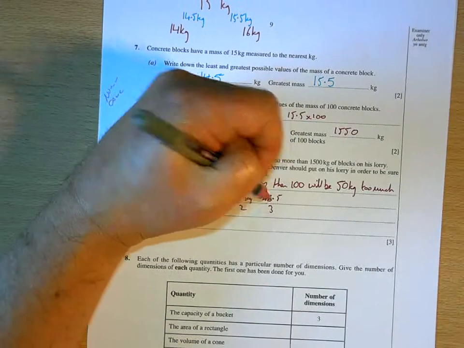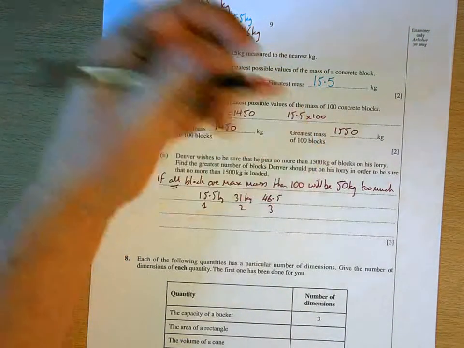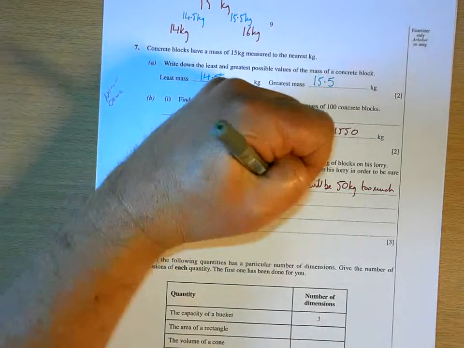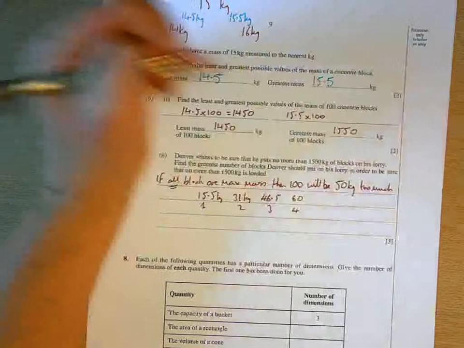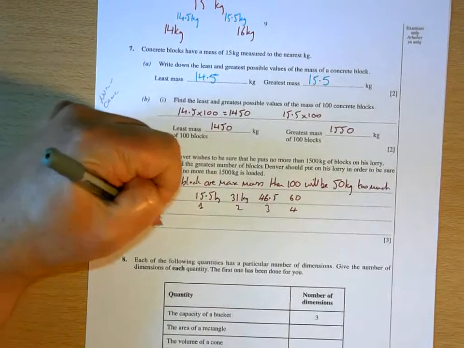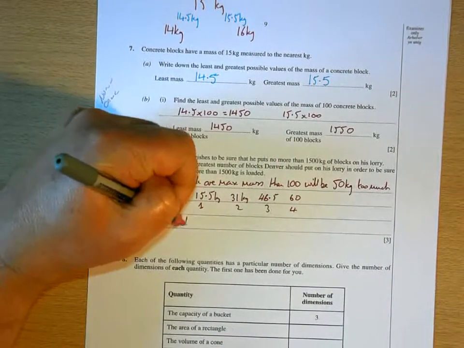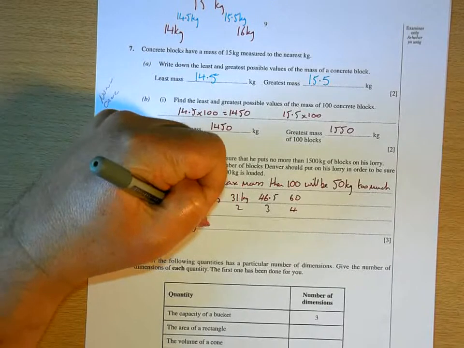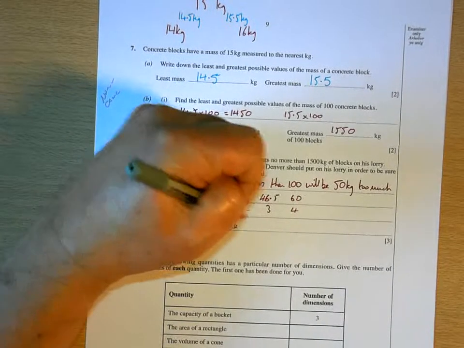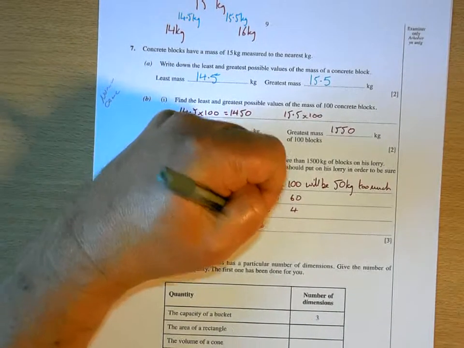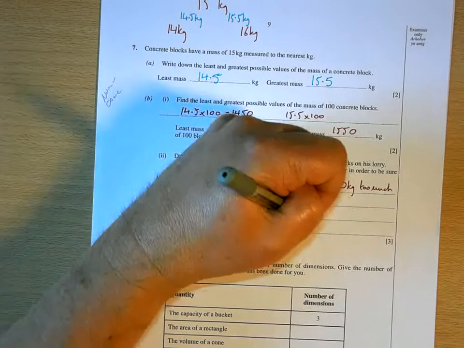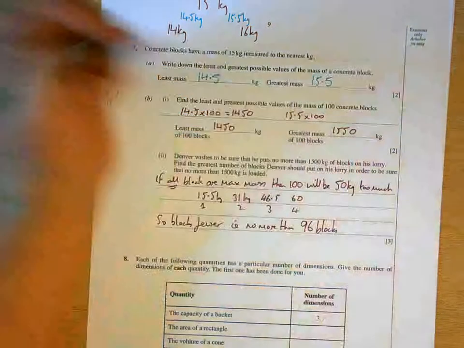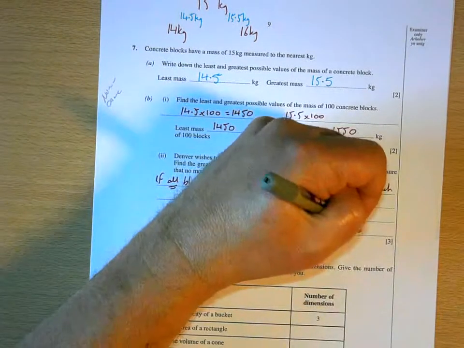So that's still not enough. So we're going to have to take off 4 blocks. So 4 blocks fewer, i.e. no more than 96 blocks on the lorry.